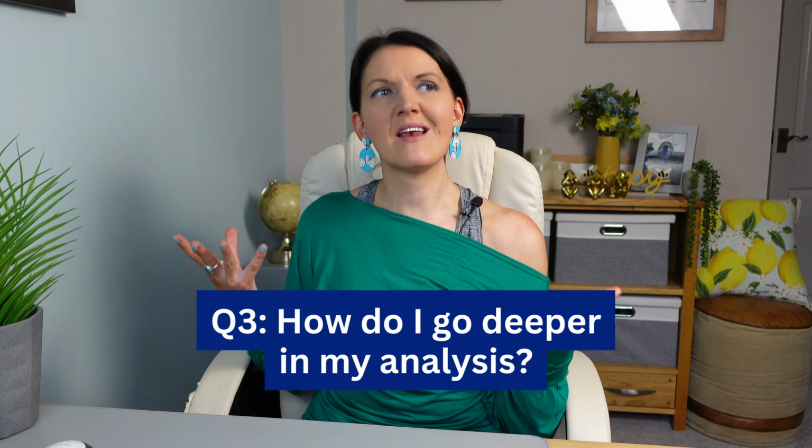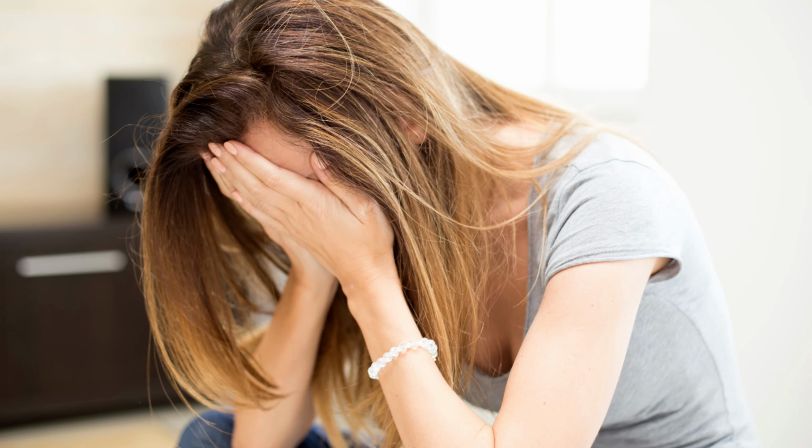Now, the next question is about how do I go deeper in my analysis? If you feel like your analysis is quite surface level and you're summarising rather than analysing, what can you do about that? A lot of the initial feedback that people get on their early attempts at thematic analysis is that it's superficial. You're just lumping things together. You're categorising rather than really delving into the underlying meanings. You're not making connections between the different elements. And that kind of feedback really stings. So how do you make sure that you are actually digging deep? You're not just scratching the surface.